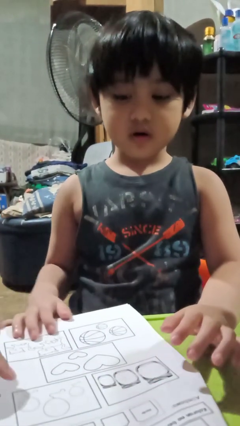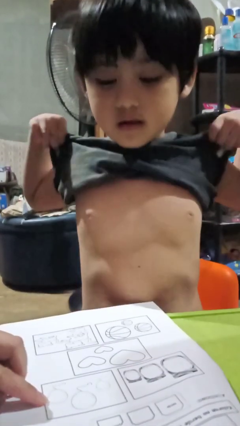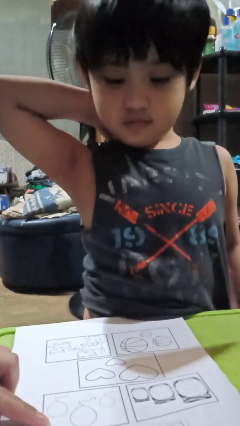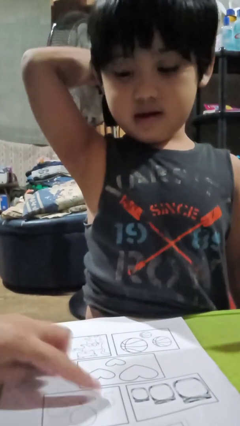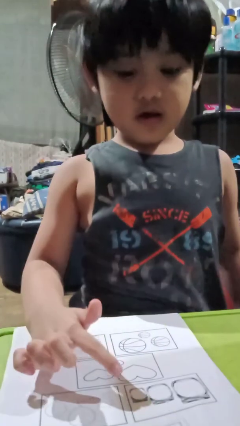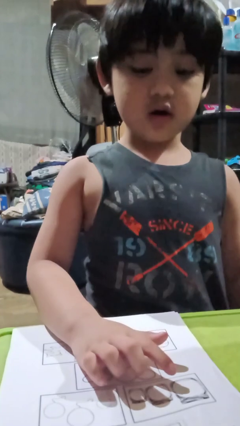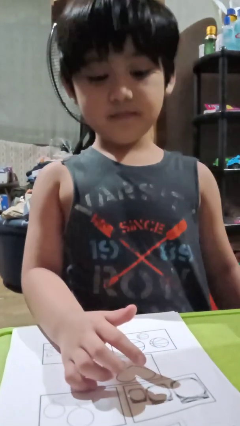Okay. What is this? This is a balloon. Put down your sand. Balloon. Which one is the biggest? This or this? Small. Small balloon. Big jar. How about this?